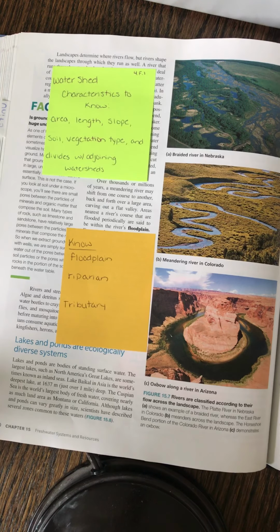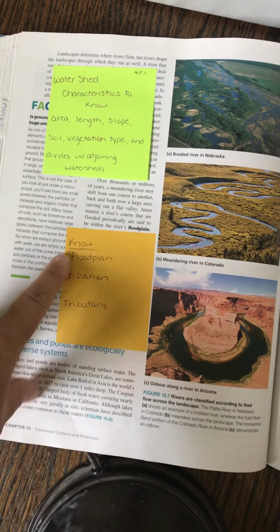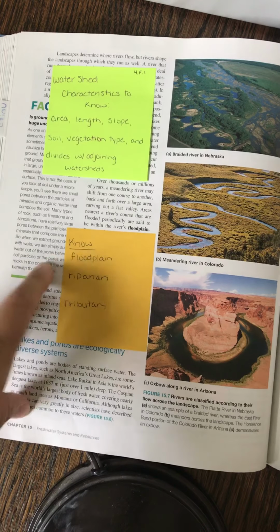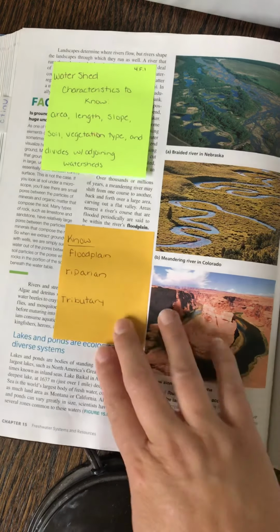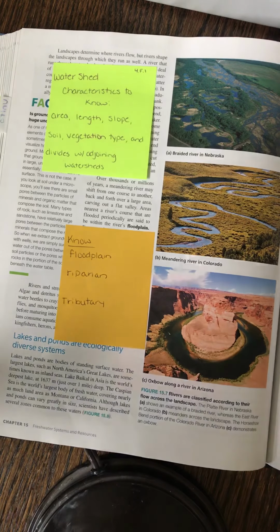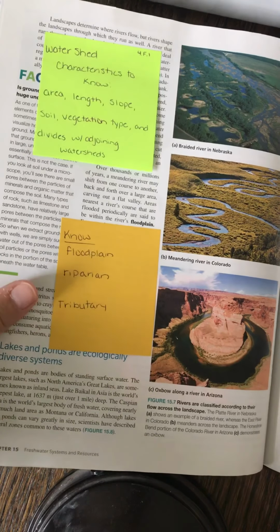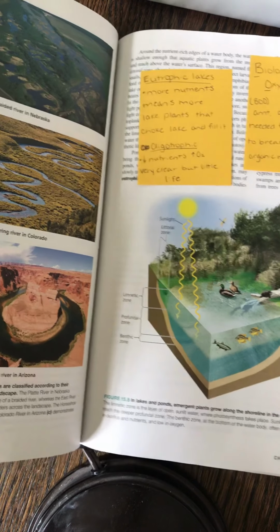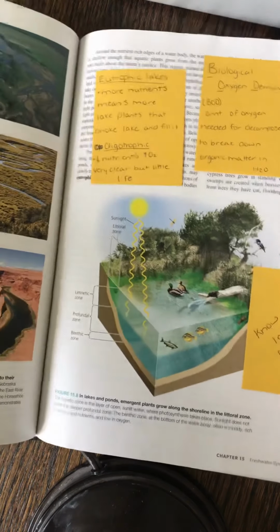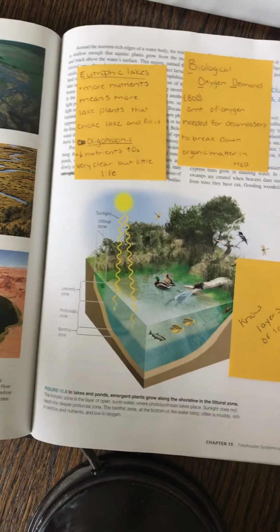So the Chicago River will eventually feed into the Illinois River, which feeds into the Mississippi River, and so on and so forth. So know the words for what floodplains are, tributaries, all that fun stuff. Again, some of the tributaries for the Mississippi River are the rivers around us here, the Des Plaines and everything else. So riparian is basically anything that has to do with a river. That's just those types of environments.